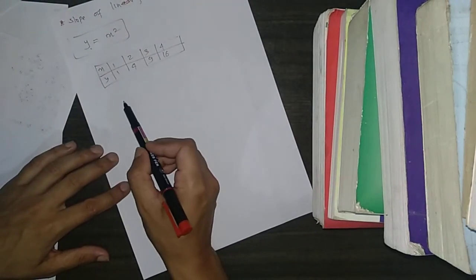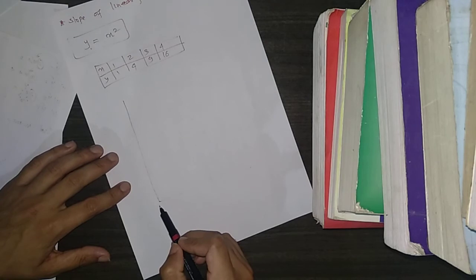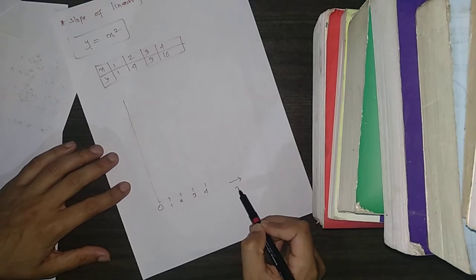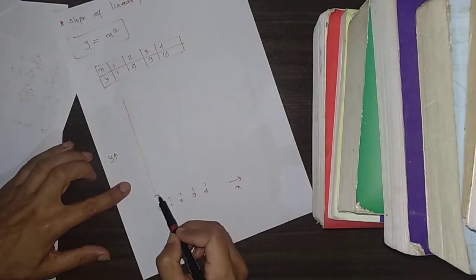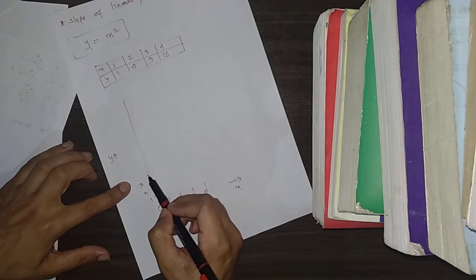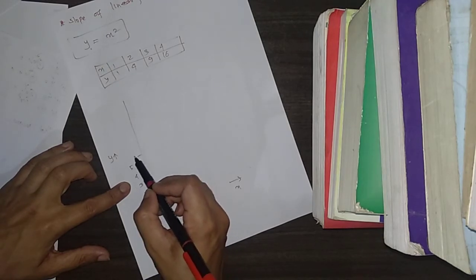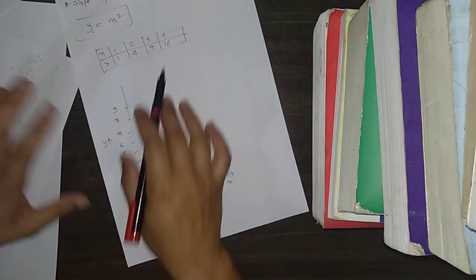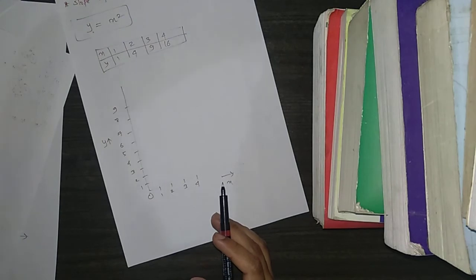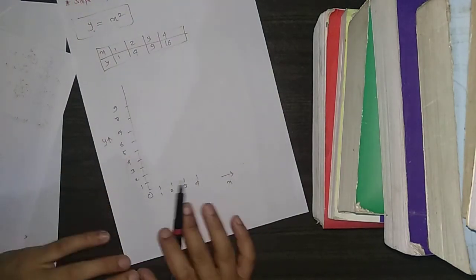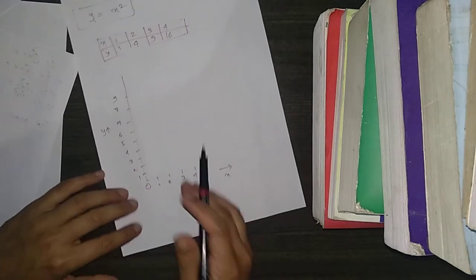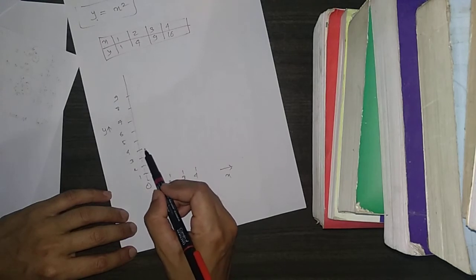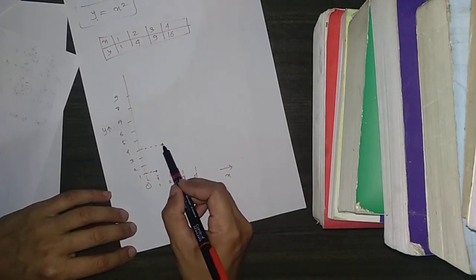When you plot this graph, this is 0, 1, 2, 3, 4 on the x side, and on the y side it is 1, 2, 3, 4, 5, 6, 7, 8, 9. 16 goes up and up, way up, so I'm just ignoring 16 here. Just plot 3 points: (1, 1), (2, 4), (3, 9).